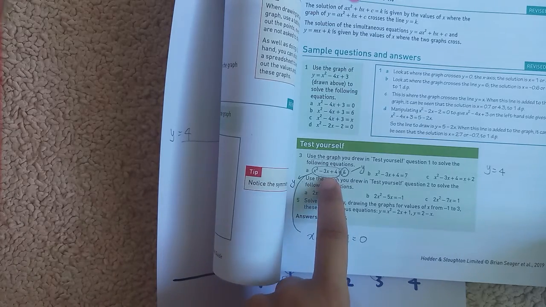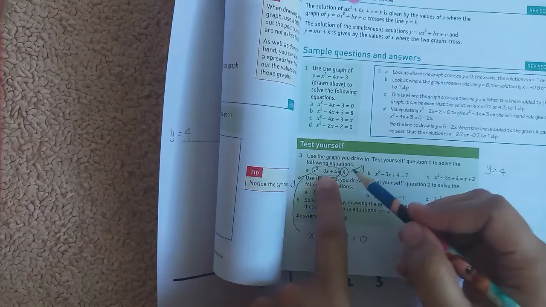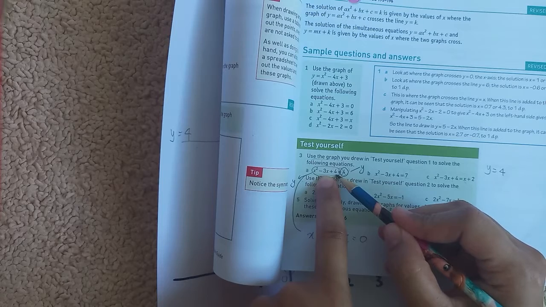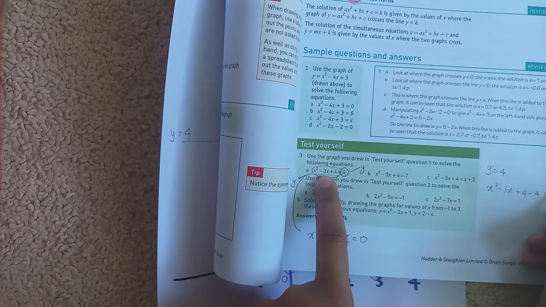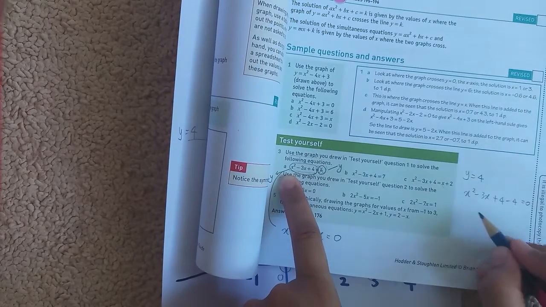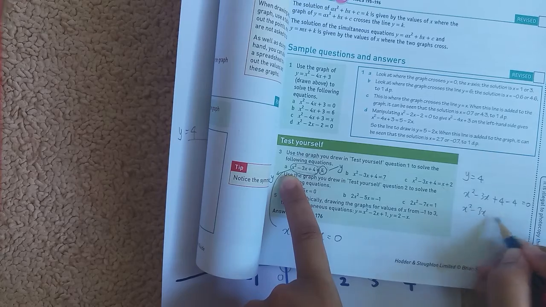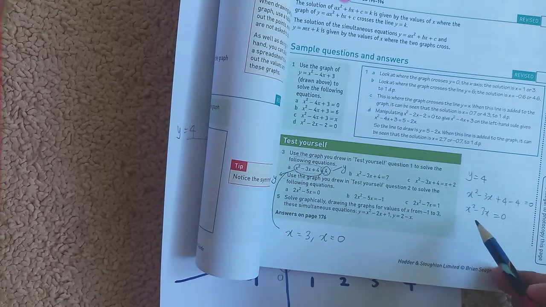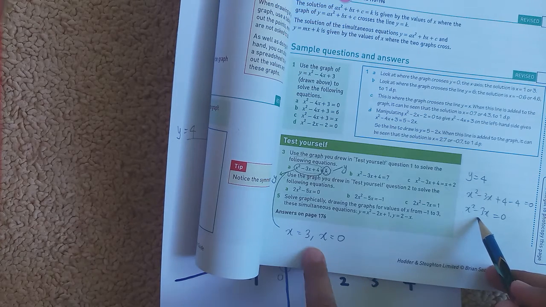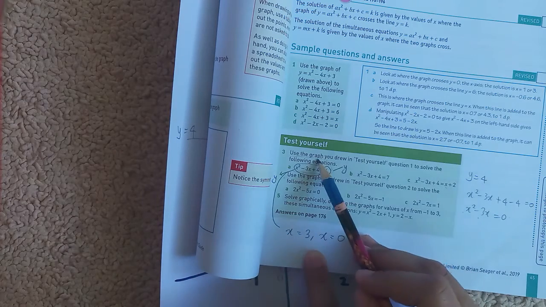I know that you can simply use the equation mode on the calculator. You can bring 4 to this side and get x squared minus 3x plus 4 minus 4 equals 0. You reduce that equation and you get x squared minus 3x equals 0. Then you can just press your calculator: a is 1, b is negative 3, c is 0, and then you can get those values as well. But the question wants you to use the graph.